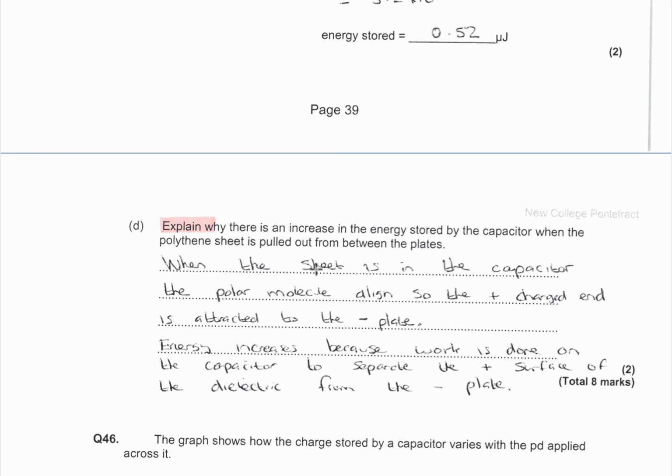So your 2 marks are 1 for saying what happens with the dielectric and saying that the polar molecules align so that the positive charged end is attracted to the negative plate, and that the energy of the capacitor increases because you have to do work on the capacitor to separate the positive surface of the dielectric from the negative plate, and this work is then stored in the capacitor, and that's worth 2 marks. So that's your first marking point, and then this second sentence is your second marking point. So that was question number 45 of the electric fields and the capacitors homework booklet.